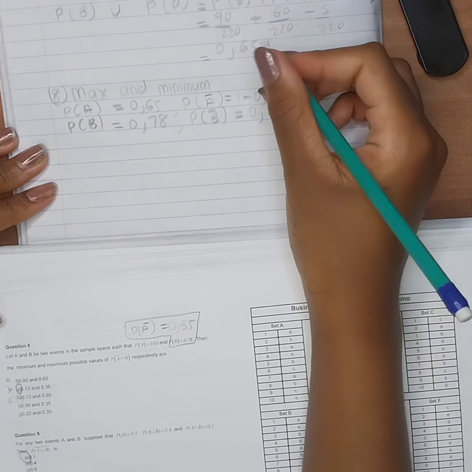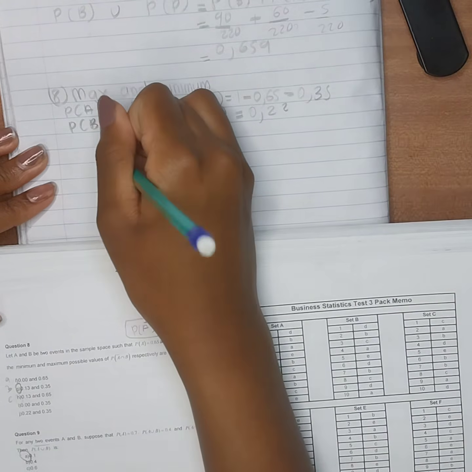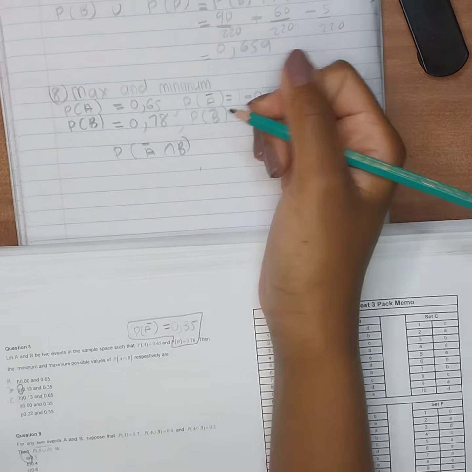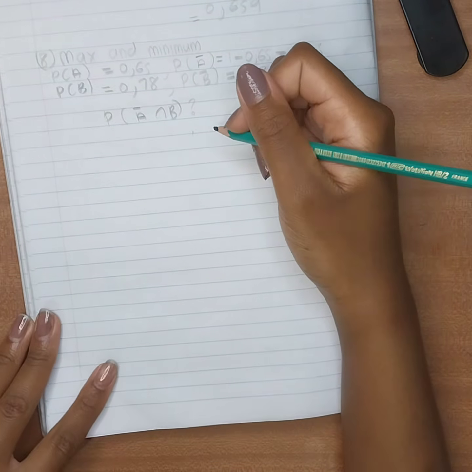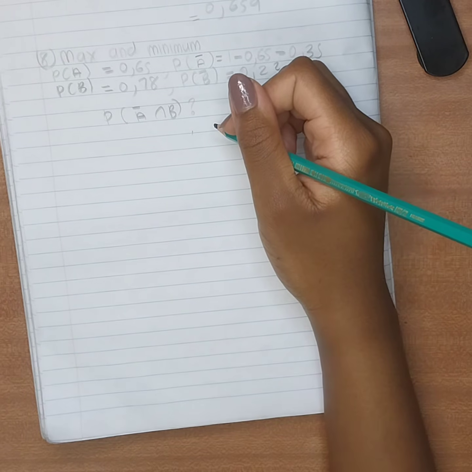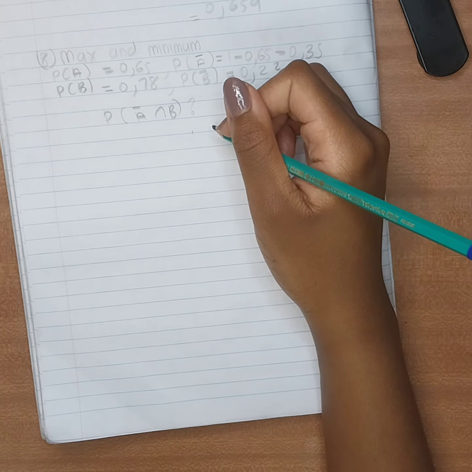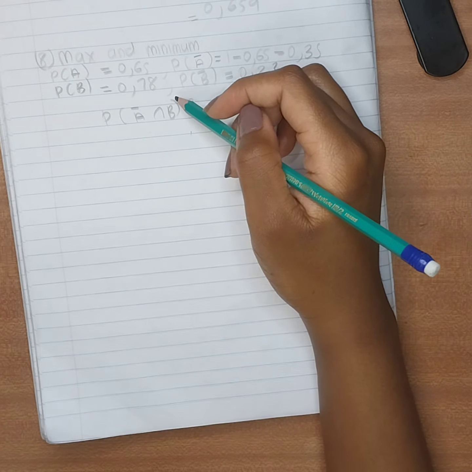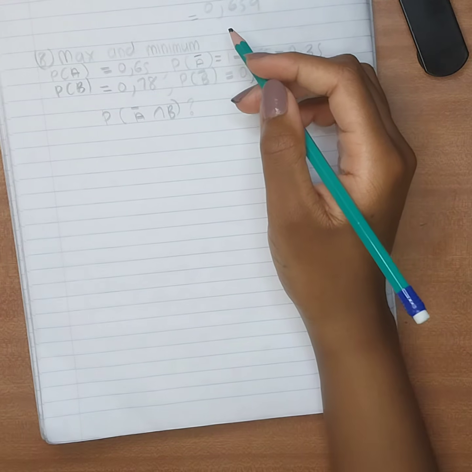They tell me to find the minimum and maximum values of the probability of not A intersection B, right? This is what we are trying to figure out. So the first thing that I want you to do when you get a maximum or minimum question, for those of you who don't understand what maximum and minimum is, is that we have partial information. So we're trying to make a prediction of where this intersection is going to lie by making a range, right? So I'm going to show you how to do that in this question.